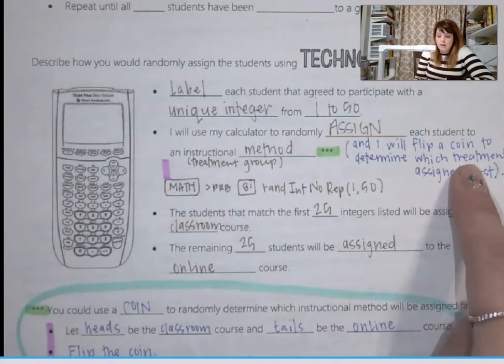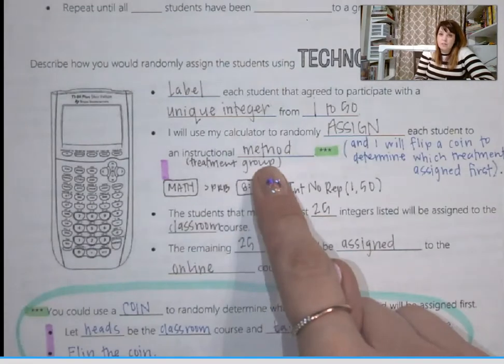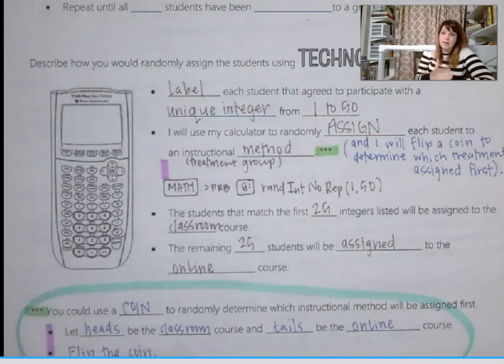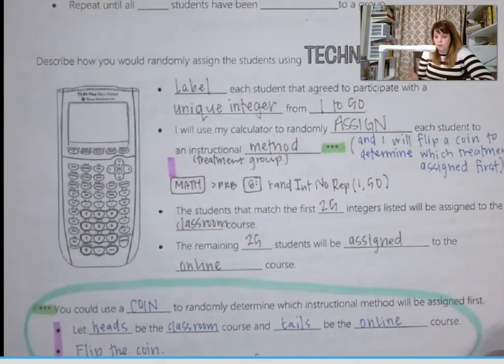You could have said, I will use my calculator to randomly assign each student an instructional method and determine which instructional method to assign first. You would then have to say, let classroom course be 1, let online course be 2, and then use your calculator to randomly generate a number from 1 to 2, or 1 or 2. So you don't have to flip a coin. You can use your calculator for both parts.